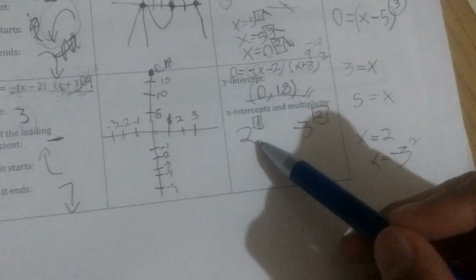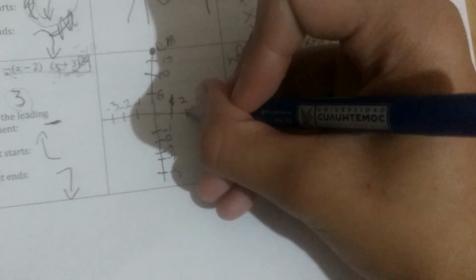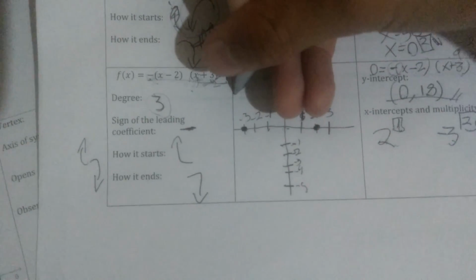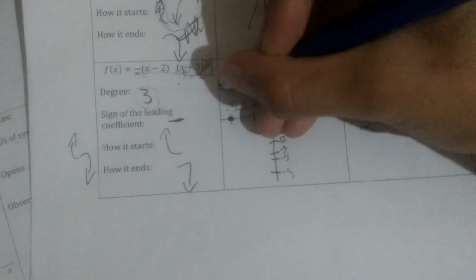The next one is the x-intercepts. We remember x is equal to 2 and x is equal to minus 3, but this one has multiplicity 2. So we have the positive 2 and the negative 3. We remember how it starts, so we start like that, and it has multiplicity 2, so we have to make it bounce, because the multiplicity is even.